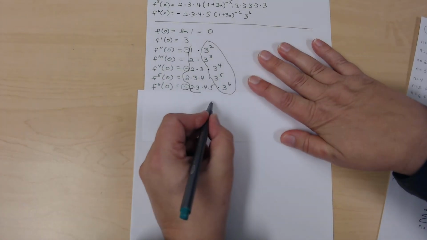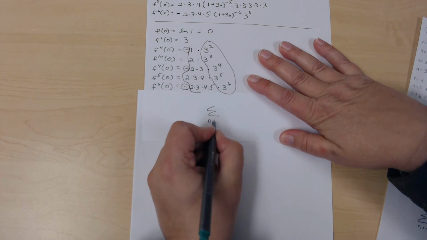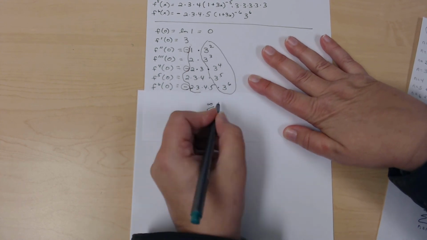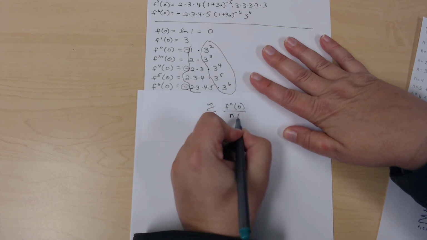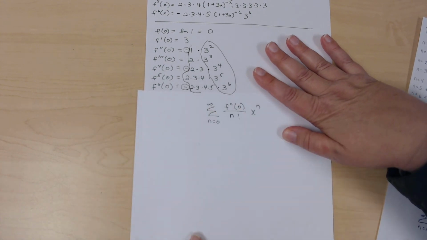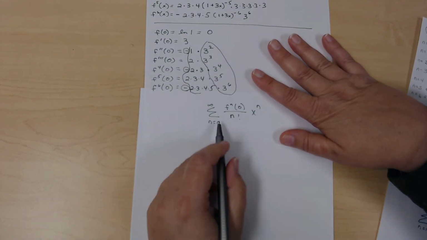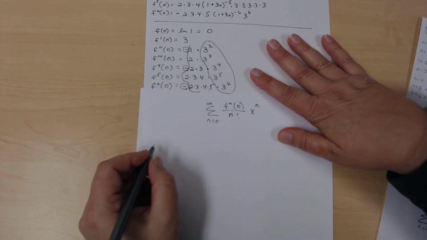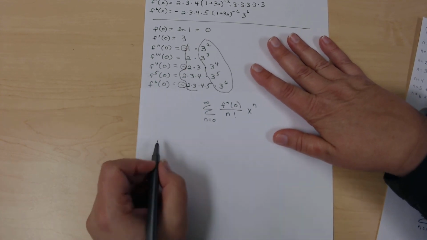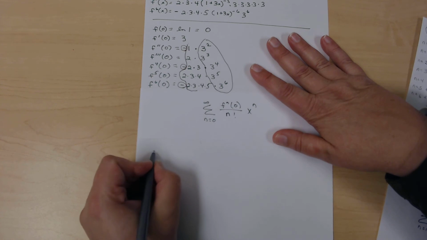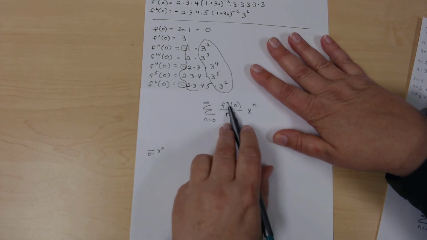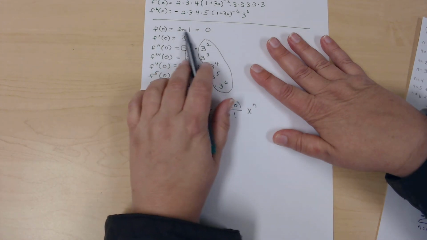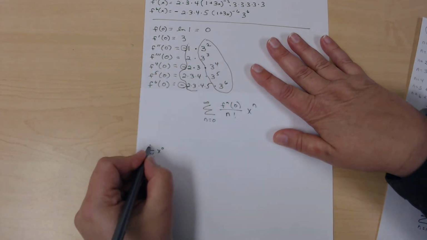And we're doing, what are we doing? The summation n equals 0 to infinity, f of n evaluated at 0 divided by n factorial x to the n. Okay, so how are we doing here? Let's plug in a 0. We get 0 factorial x to the 0, and what is the original function evaluated is 0.